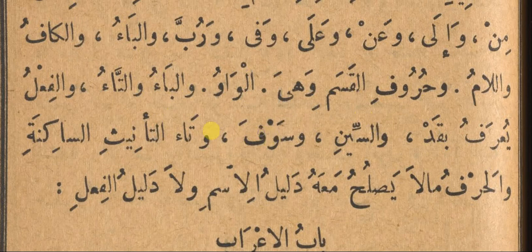والسين وسوف. So last time we reached this point. والفعل, the verb, is known بقد, by. This ba here means by in this context. قد, this word usually comes before a past tense or present tense verb. So that's one of the marks for the verb, either present or past. والسين وسوف, we covered those in the last video.